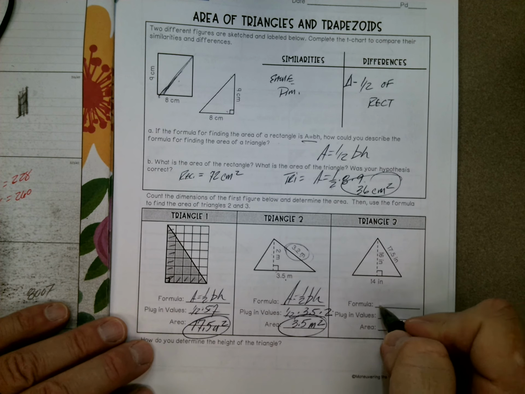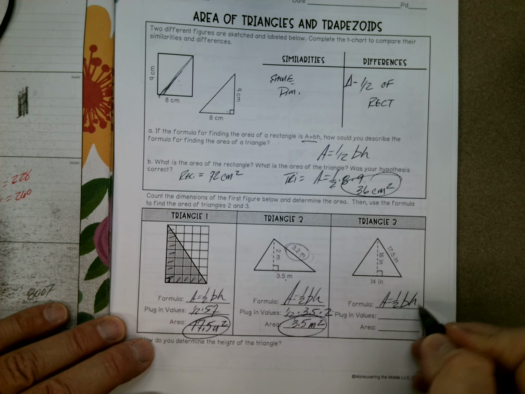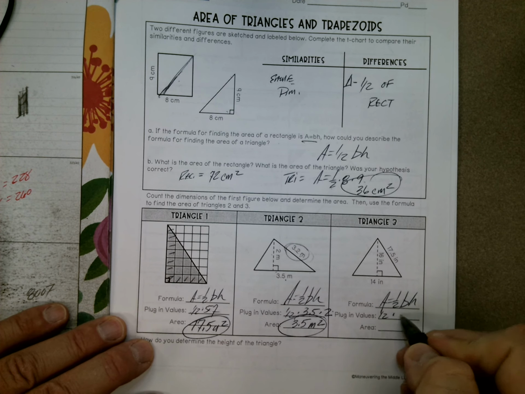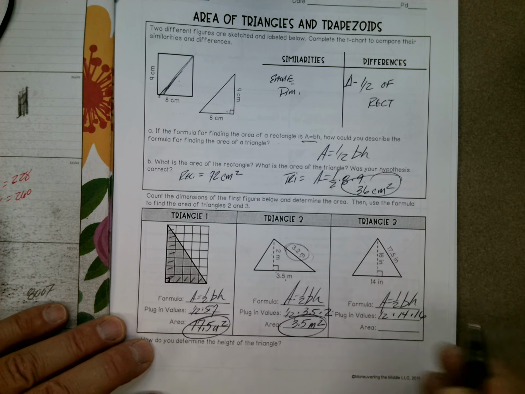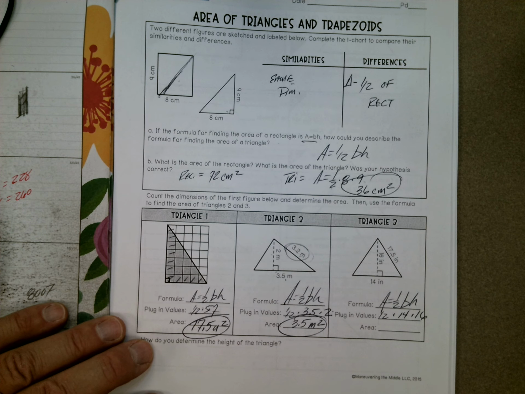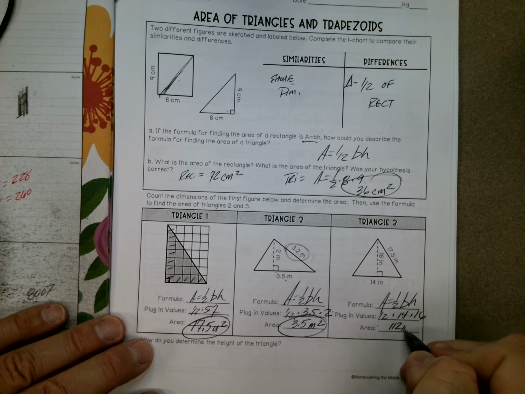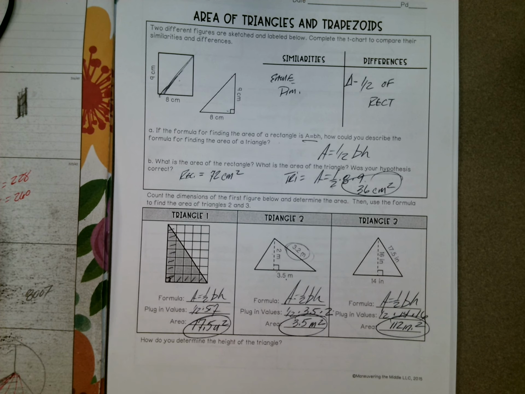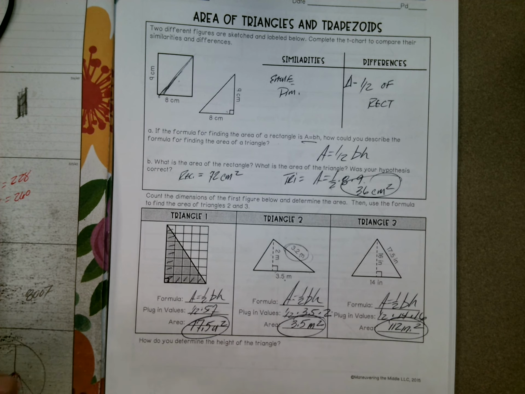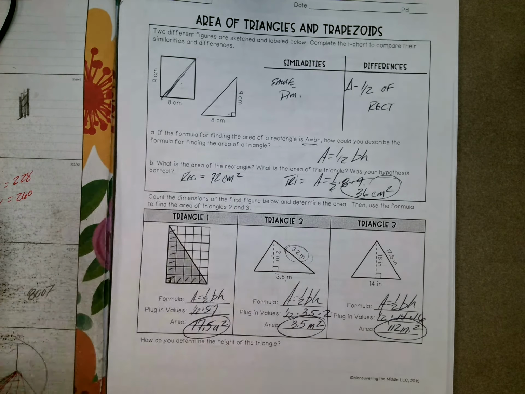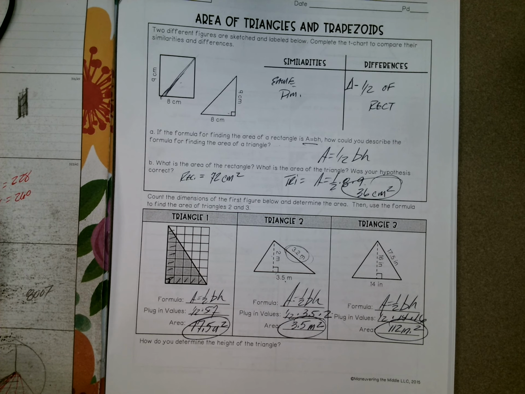If you're back, 1/2 base times the height, 1/2 times the base of 14 times the height of 16. So half of 16 is 8. 8 times 14 is 112 inches squared. If you need your calculator, go ahead and use that. So really very similar to yesterday, because the triangle and the rectangle are very closely related. That's how you find the area of triangles. Very easy. Just adding the half to the formula.